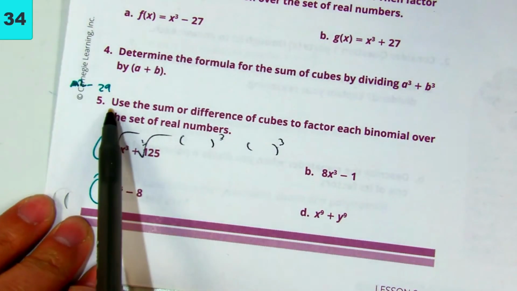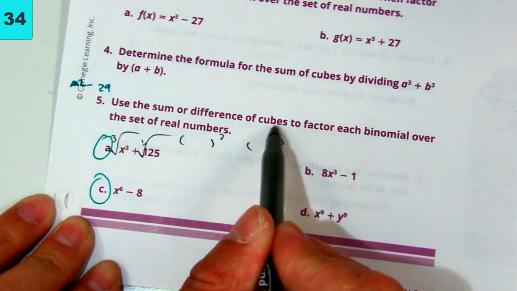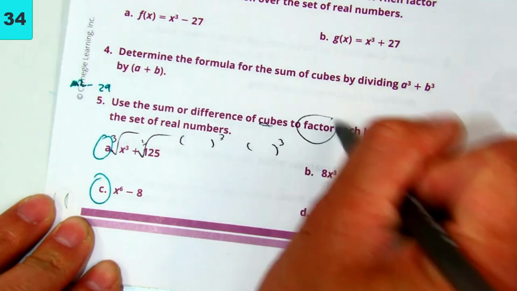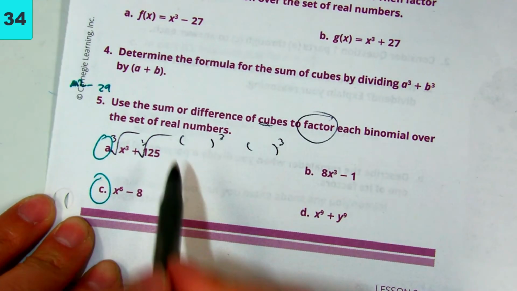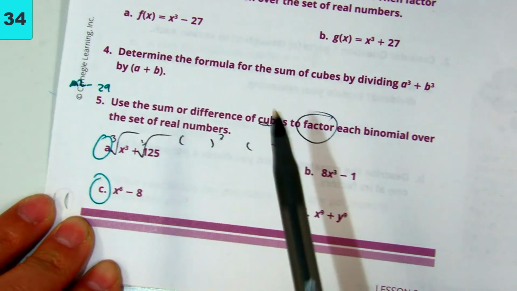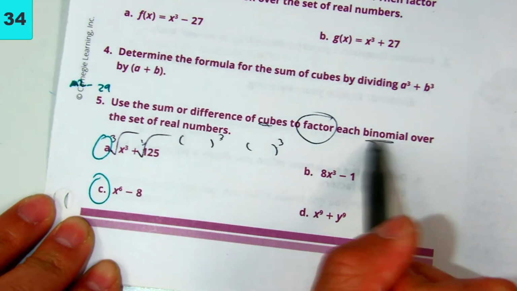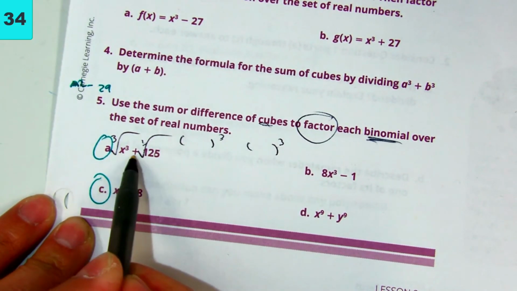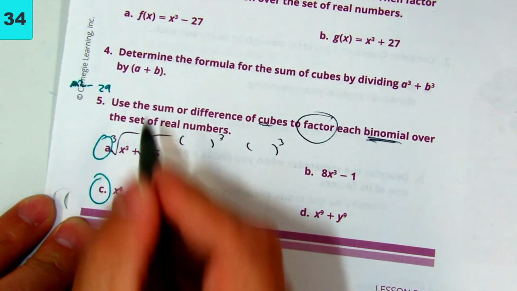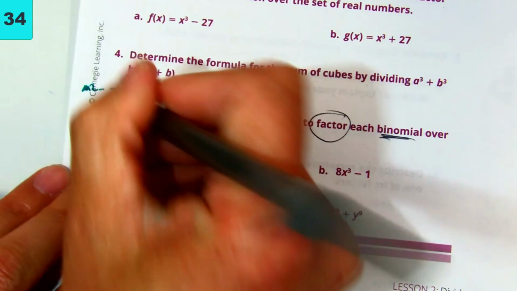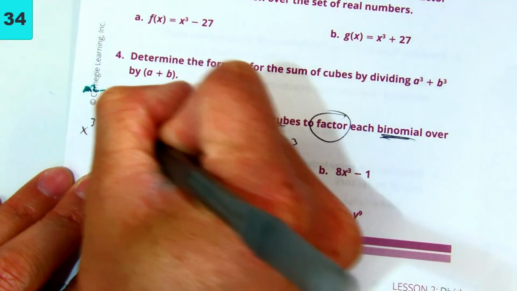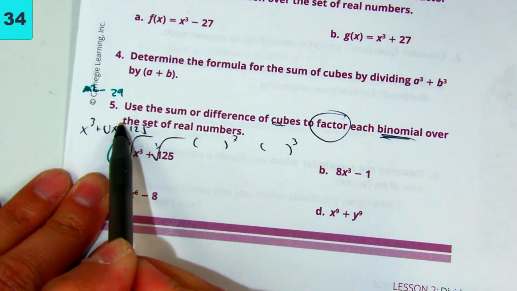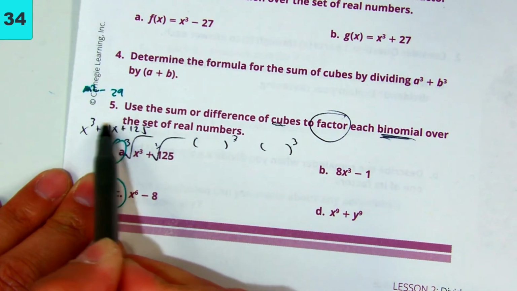Question number 5 says use the sum and difference of cubes to factor each binomial over the set of real numbers. Remember, I'm just going to tell you to factor. How do you know when to use the sum and difference of cubes? There's a couple of reasons why. You only have a binomial, 2 terms. And the second condition is if you added a placeholder, x to the third, plus 0x plus 125, half of 3 is 1.5. This is 1, so you cannot use the x box method of factoring.